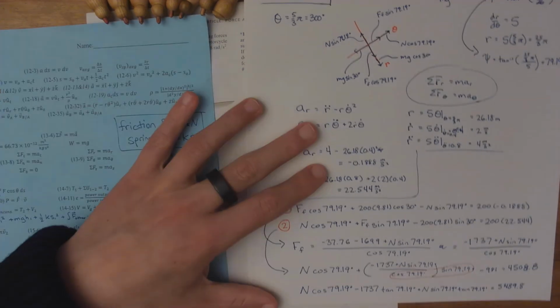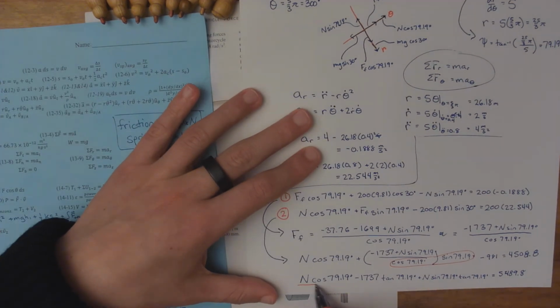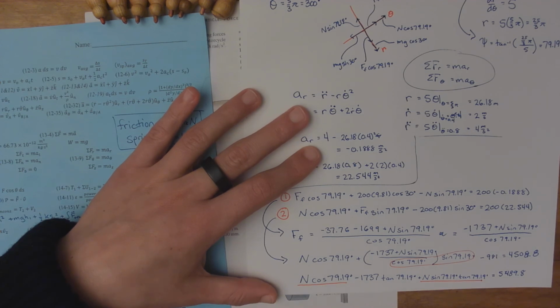Okay, so we have an n in this term here, we have an n in this term here. So we want to bring this term over to the other side and then pull out the n and then divide by what's left. I'm kind of out of space here, so I guess that means you get to do that on your own. So you should get n is equal to 2,735.7.